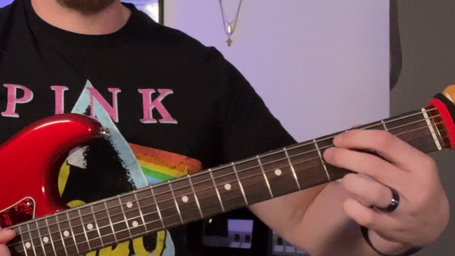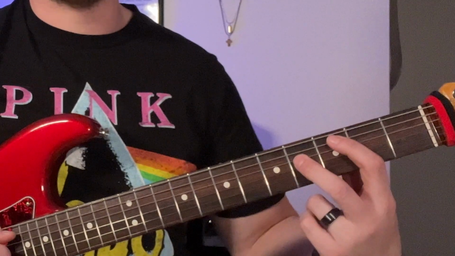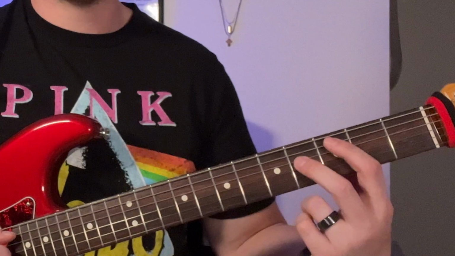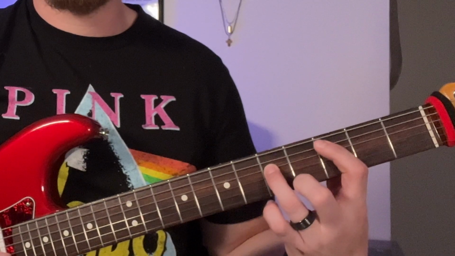So on the next string down, we've had our perfect fourth, our tritone, which would be a flat 5 typically, and then our perfect 5. So C to F would be our perfect fourth, C to G flat would be our flat 5, and C to G would be our perfect fifth. So we keep it going.